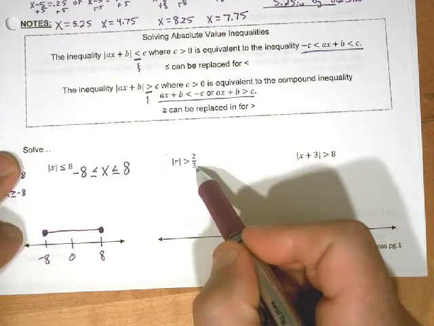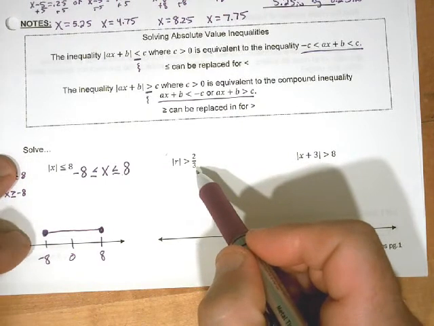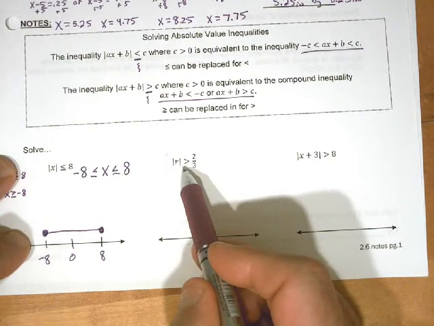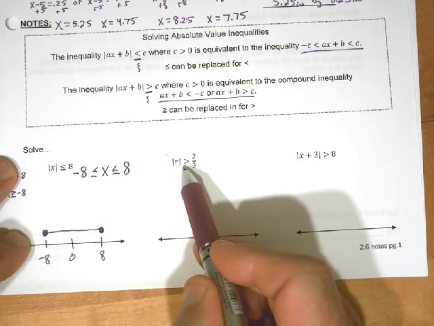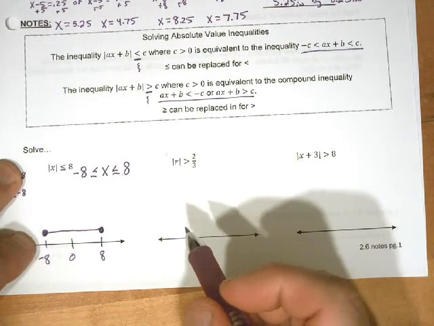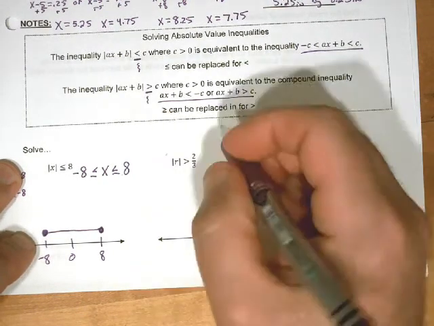Second one. Again, our absolute values are on the left. Our c value is greater than 0, and we have the sign going the opposite direction. This is going to be an OR situation now.